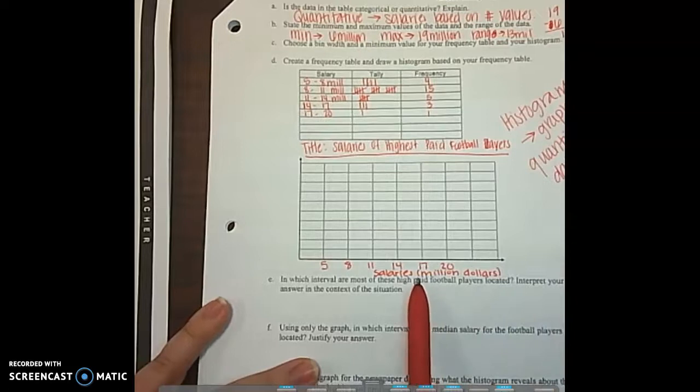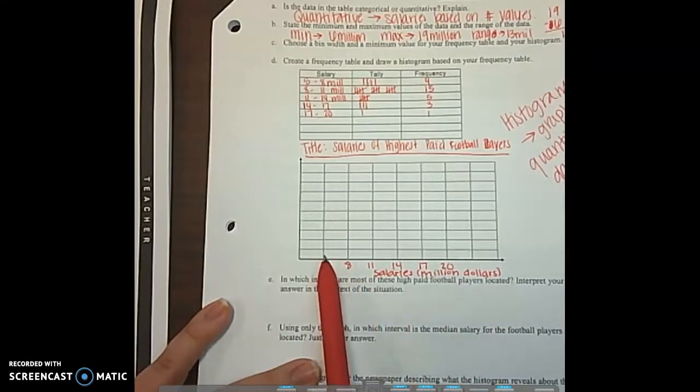It's important that you put whatever your unit is. So like that's $5 million, $8 million. That way we know it's not like $5,000 or $500. So we've got our scale and our title for our x-axis. So now let's do our y-axis.